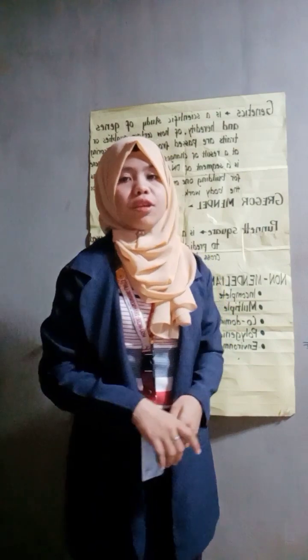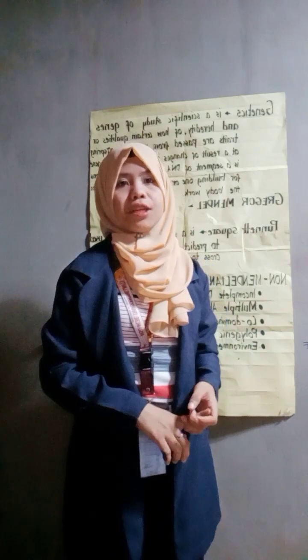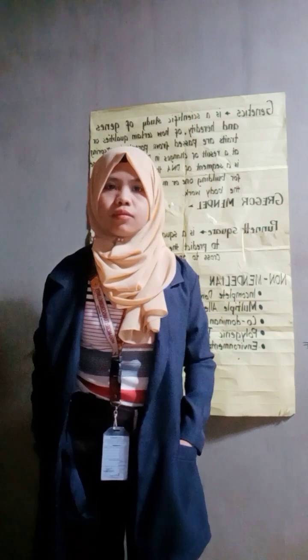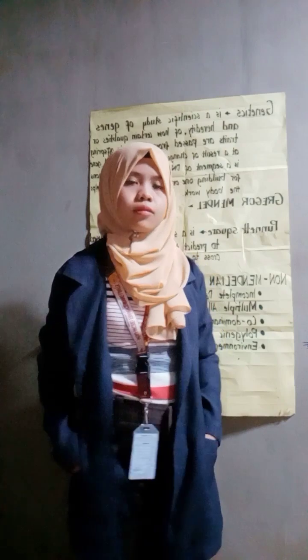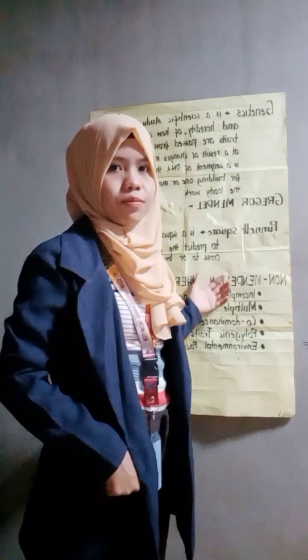In non-Mendelian inheritance, traits can be governed by more than one gene. So class, what do you think are the similarities of Mendelian and non-Mendelian inheritance? Okay, very good. Are there any questions about this?